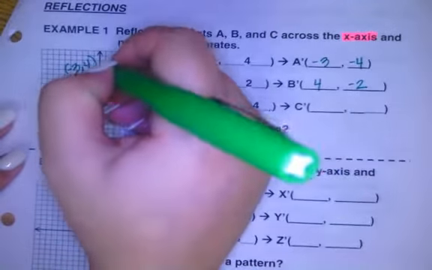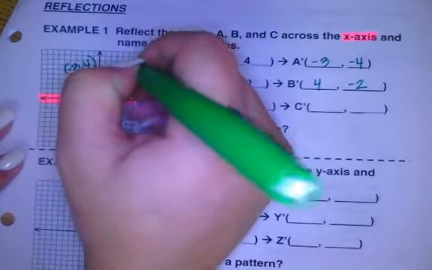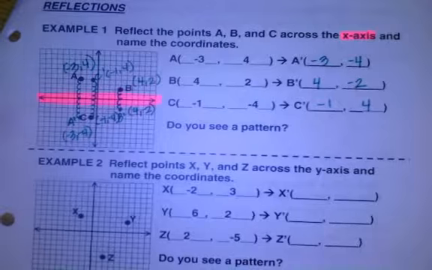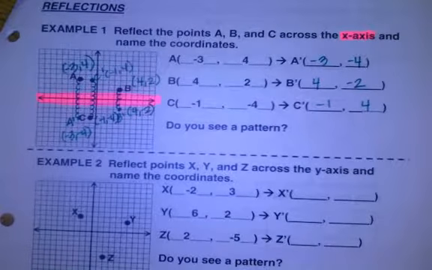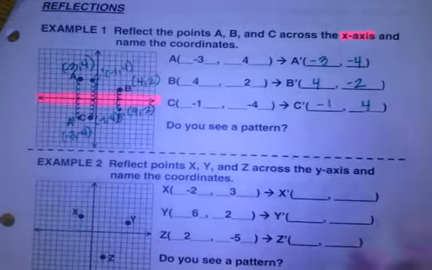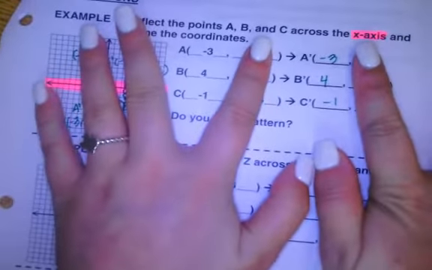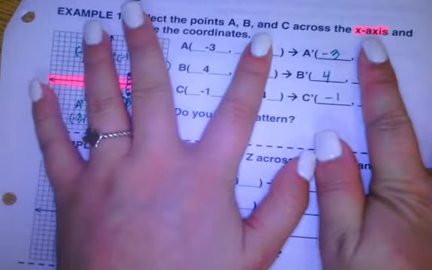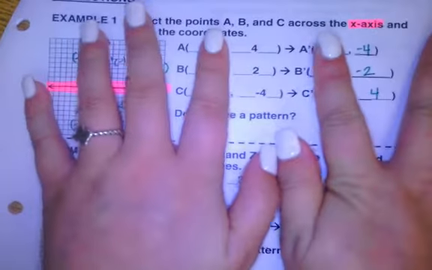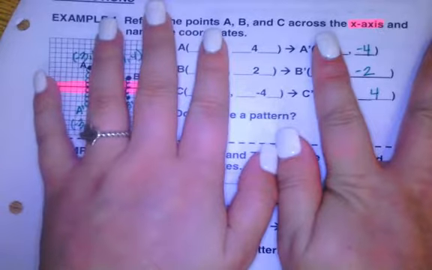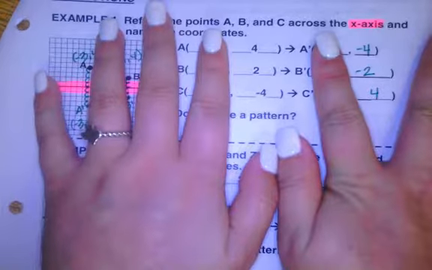Negative 1, 4. Looking at our pre-image and our image coordinates, it wants to know if we see a pattern. Did my x values change? No, we talked about that. Our x values weren't going to change, but our y values were. What happened to our y values? Not just from negative to positive, but what? Somebody said it at the back table before. It is always equal length from the x-axis, but what happened to our numbers and our signs?